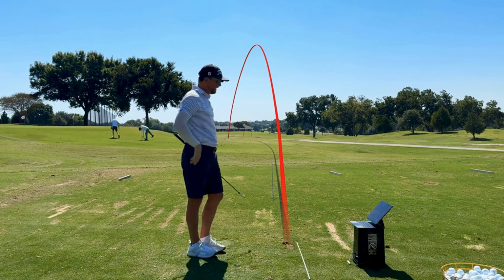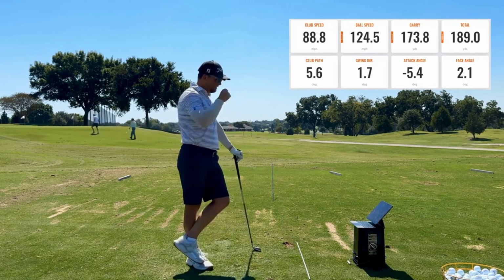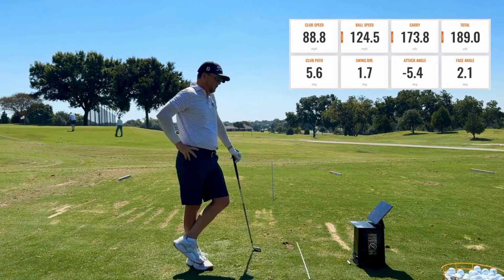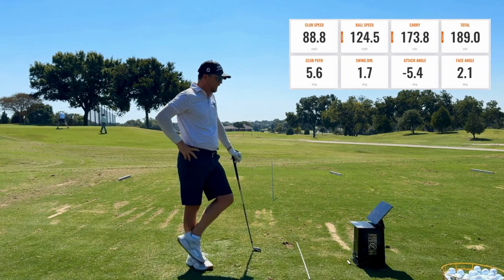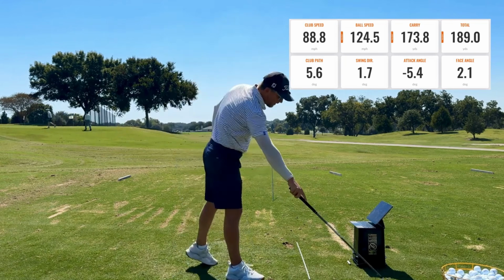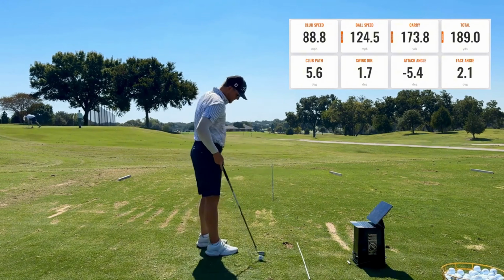Yeah, that was pretty good. Club path on that, 6 degrees right. Center strike, 125 ball speed. Face was definitely close to the path, but still right of target. Okay, let's do that again.